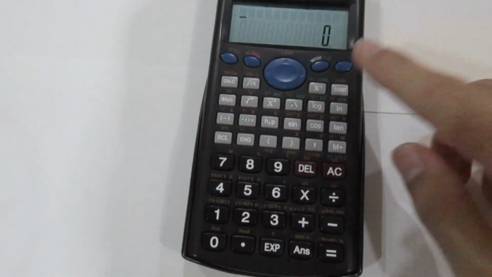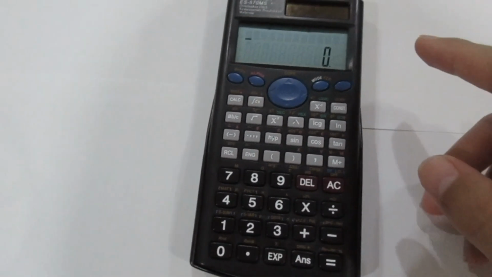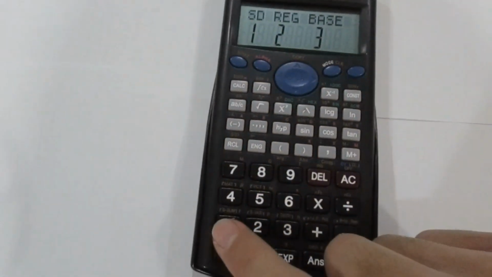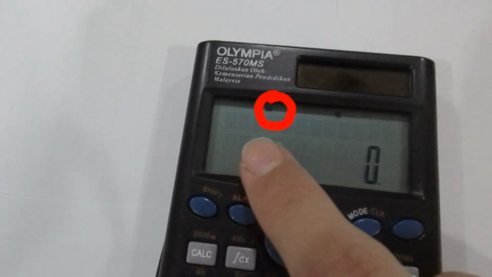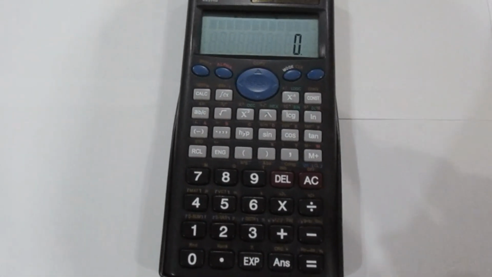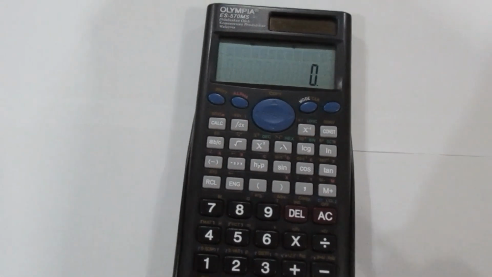So the first thing you do is turn it on and then go into SD mode, which stands for standard deviation. You press mode twice and then press number 1 to enter it. You should see a tiny SD at the top here, which means that you're in SD mode. So let me give you an example. Let's say you want to input a set of data 1, 2, and 3 into your calculator.